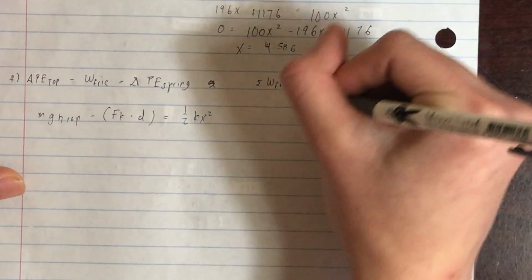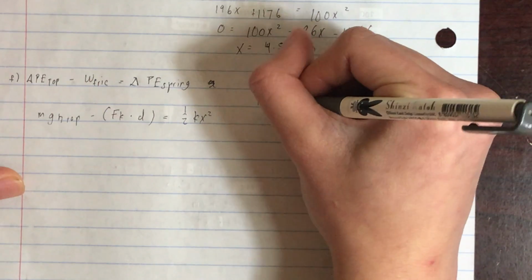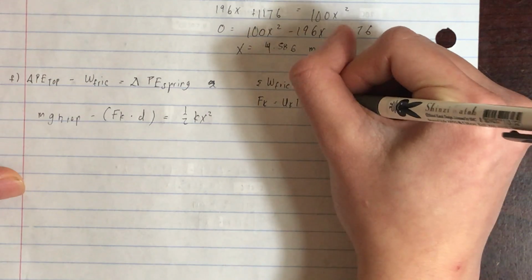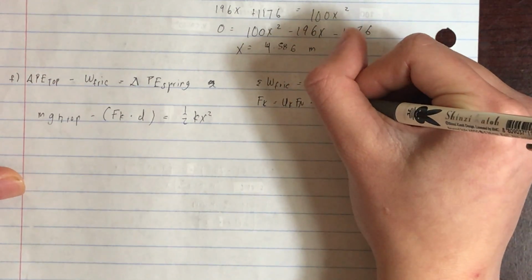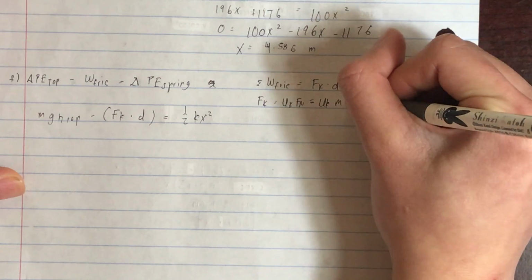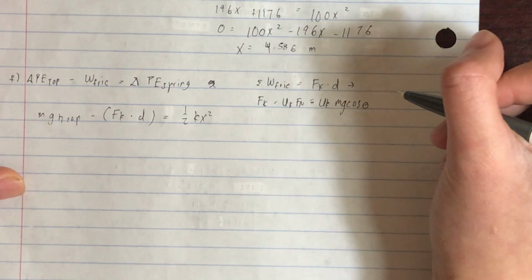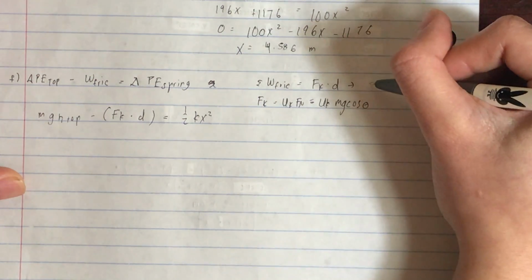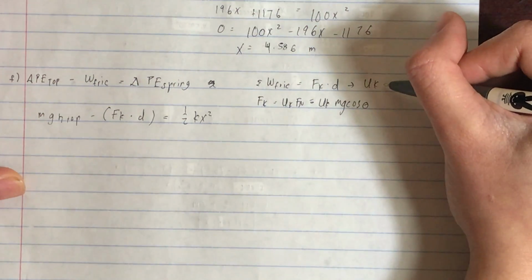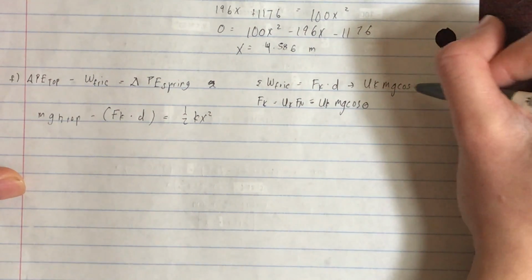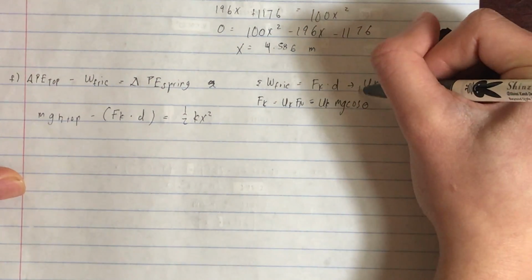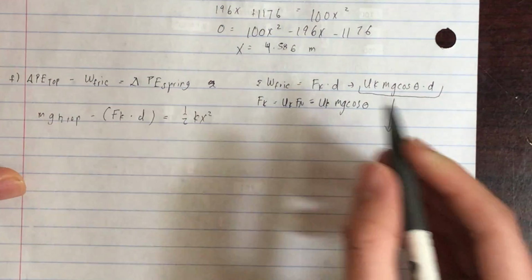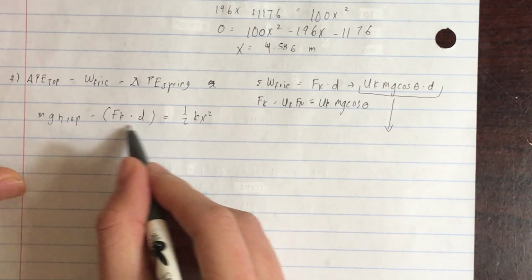So this can further be broken down because we know that friction force is equal to the coefficient of friction times Fn, and because we're on an incline, Fn equals mg cosine theta. So we plug this into the friction force. It will be coefficient of friction mg cosine theta times distance. And once we have this, we know everything we need to plug it in. So this will plug back into here.